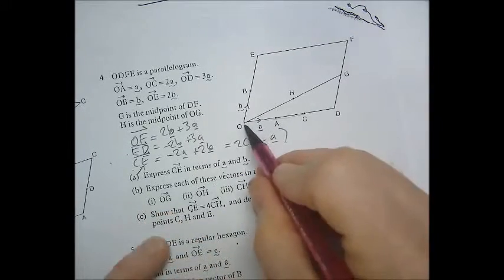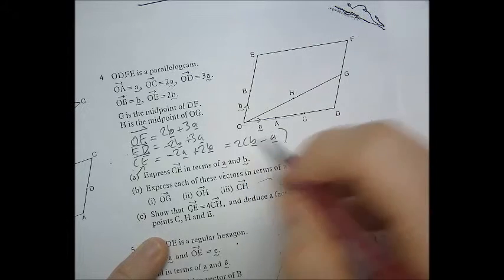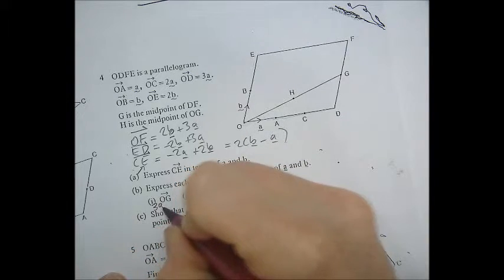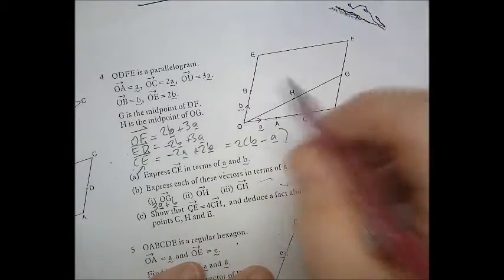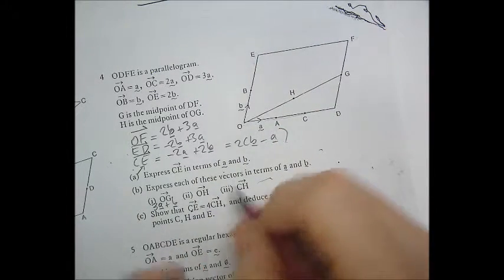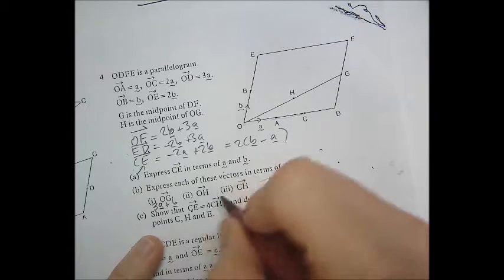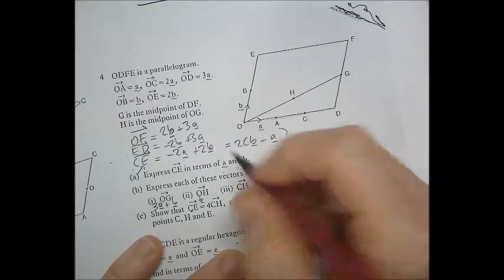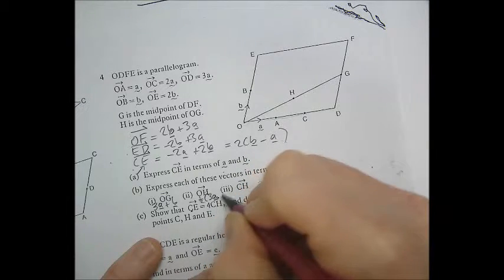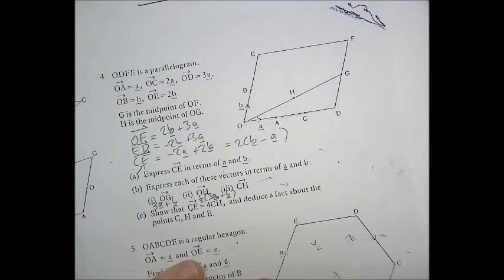So let's go 3a and then plus b. What about OH? OH is half that, okay? So I'm going to take the name from OG and just stick a half in front to express the fact that it's half as long.